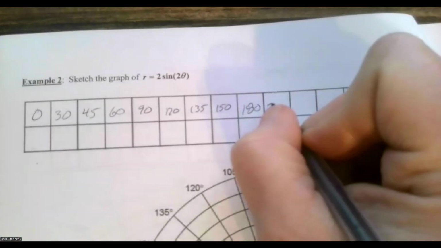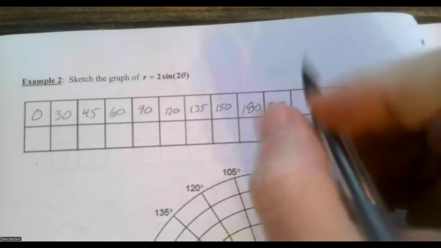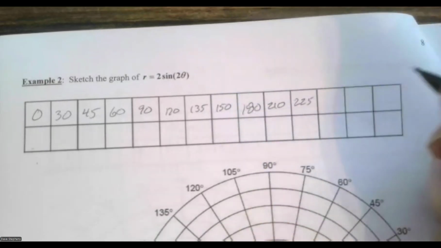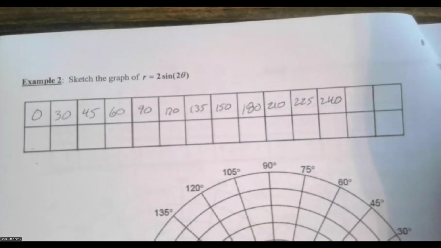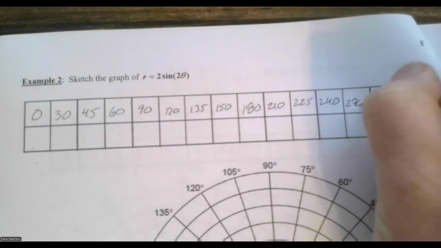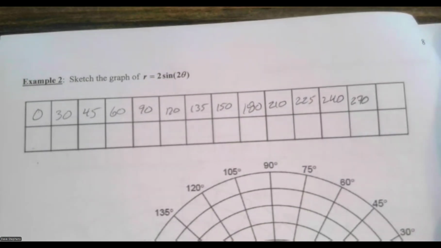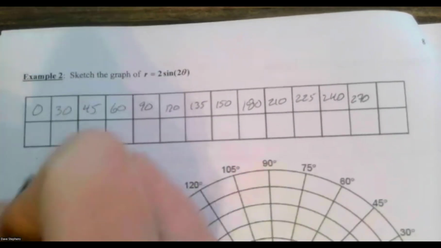Yeah, we got to figure out what's going to happen with the negatives. 225, 240, 270. Okay, so we've got to plug away, see what we get.